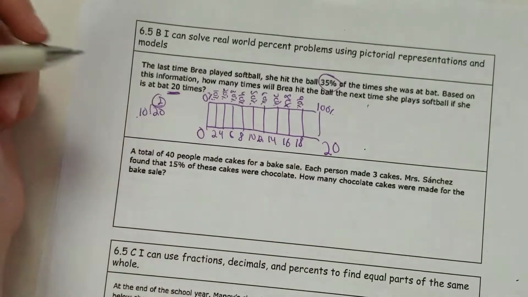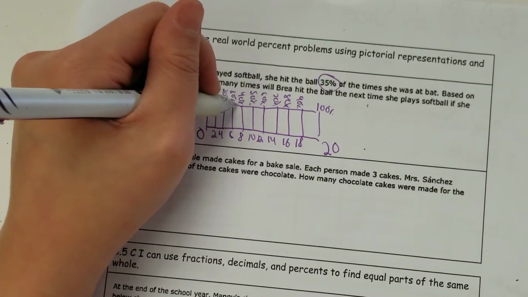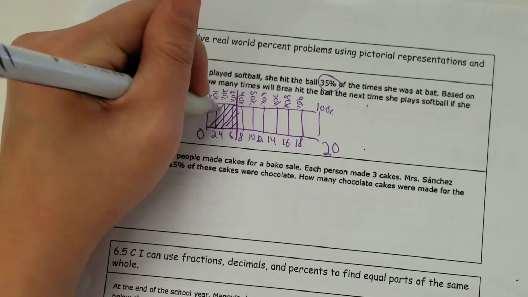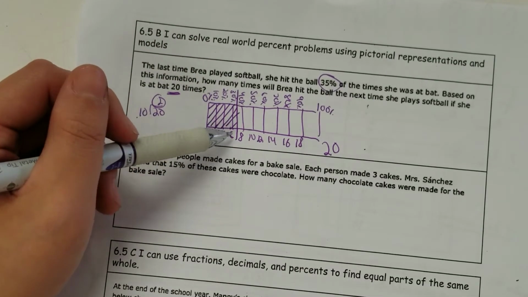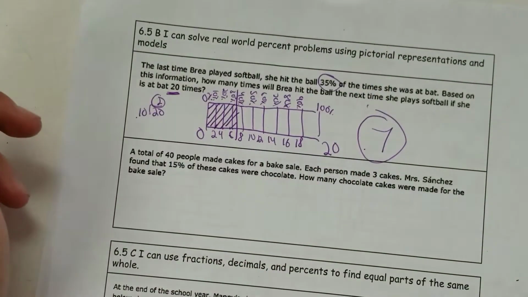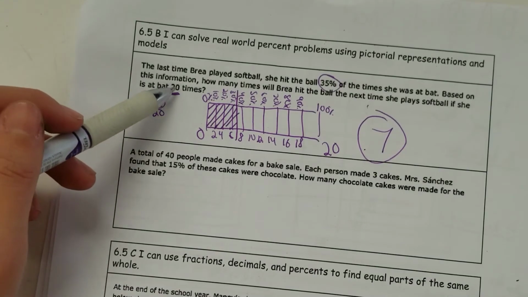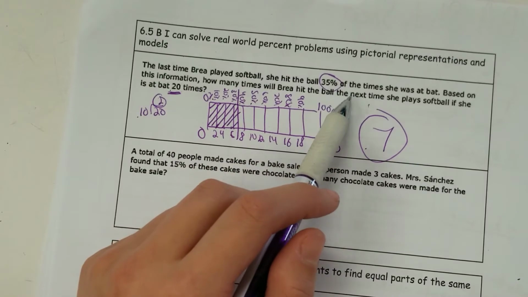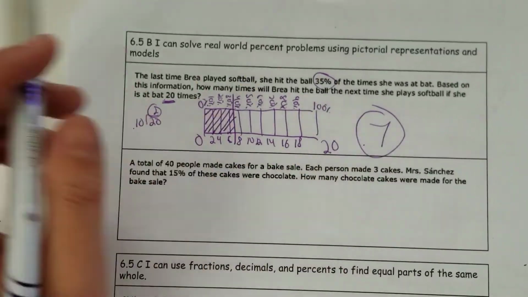She hit the ball 35% of the time. So I know it's at least 30, and halfway between 30 and 40. Well, what's halfway between 6 and 8? 7. And that's how I know that if she's at bat 20 times and she hits about 35% of the balls that she's at bat for, she will be hitting 7 of the balls.